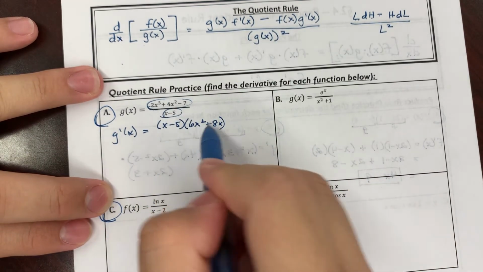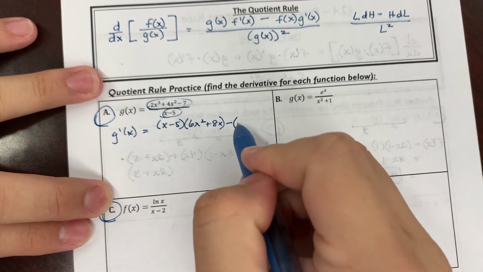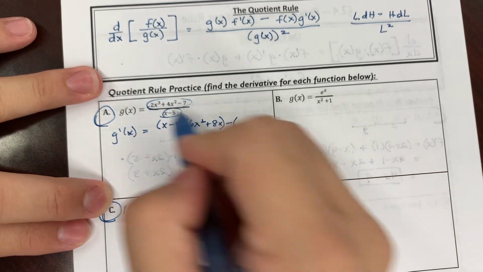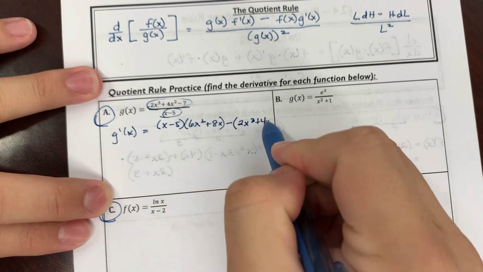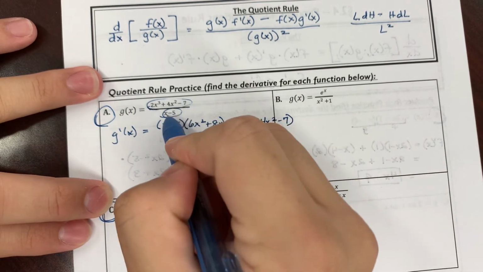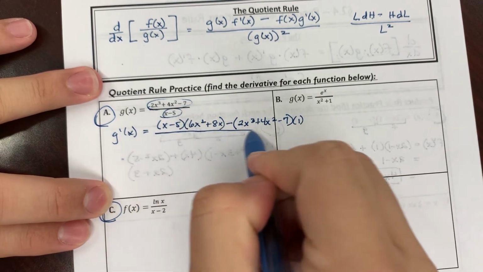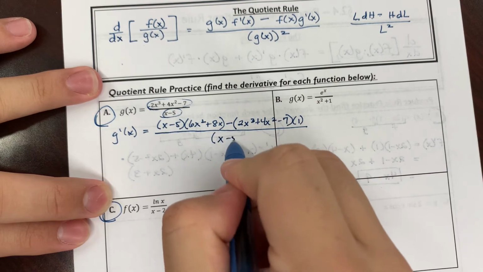Okay, so low d high minus high. Oh man, I ran out of space. Oh, well, I'll just write over here because I'm not going to do this problem anyways. Minus high, 2x cubed plus 4x squared minus 7, d low, so the derivative of the low is just 1, all divided by the bottom squared, or low squared. So x minus 5 squared.